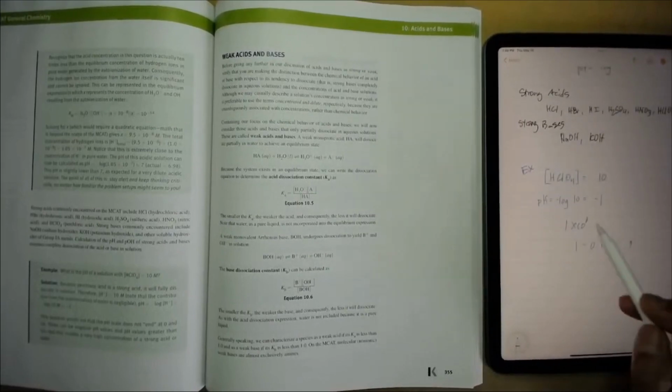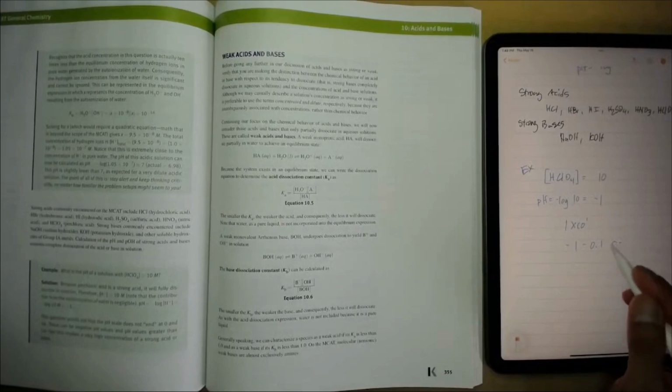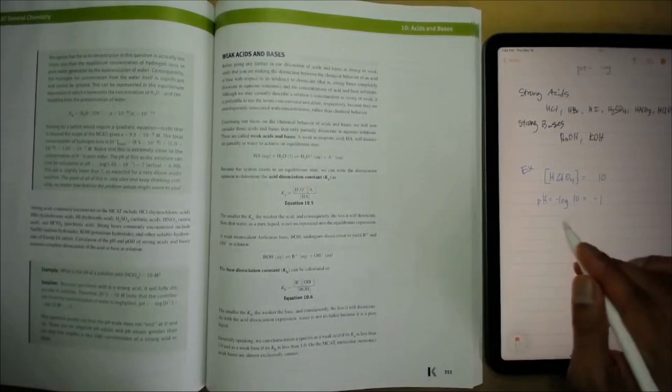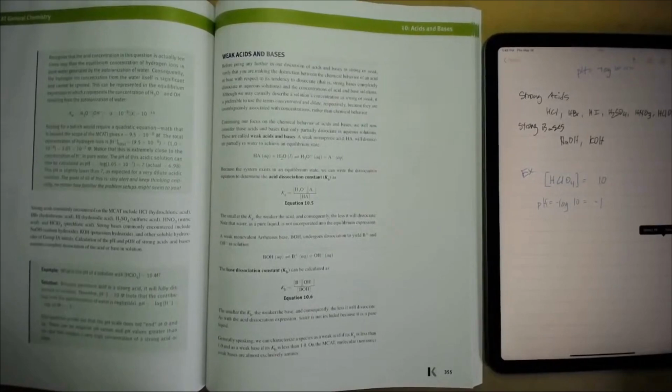But in this case, since this isn't negative, this is negative. I would have said minus 1.1. Well, there you have it. -1.